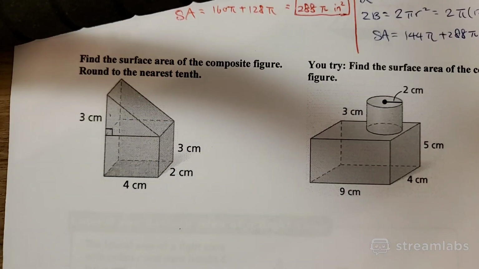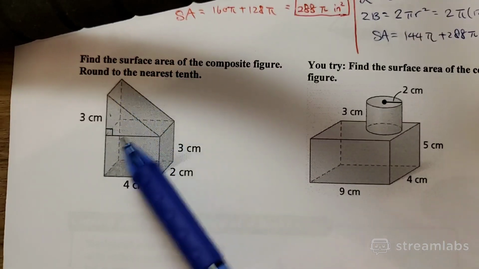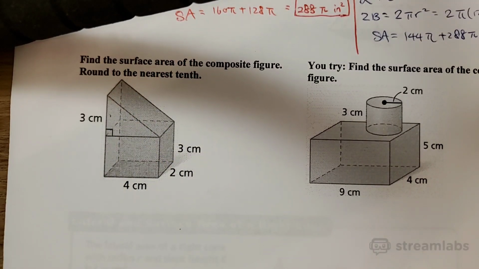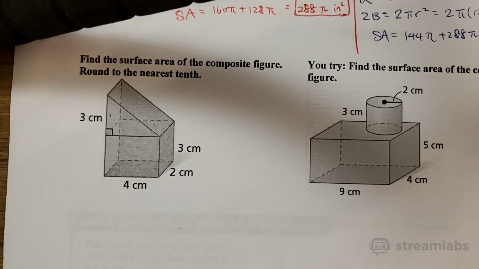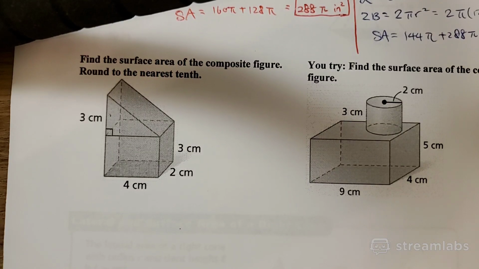Now, is that the same for surface area? Can I calculate them individually and then just add them up, and that will be my answer? Can I get the total surface area by adding the surface area of the individual parts? Does that work? Type your thoughts in the chat. Does that work? Why or why not? Don't give me just yes or no, okay? Give me the reason. Type yes, blah blah blah, or no, blah blah blah. Let's see how you do.